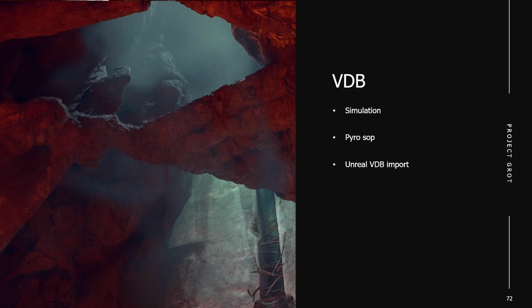So there are a few areas in the scene where we use this volume simulation. This is done by Houdini, by the Pyro tools, the Pyro subs. And then we can use the new Unreal VDB importer to easily import the files. So there is no magical conversion of textures that we need to do in Houdini. We just can drag and drop the VDB files into Unreal.